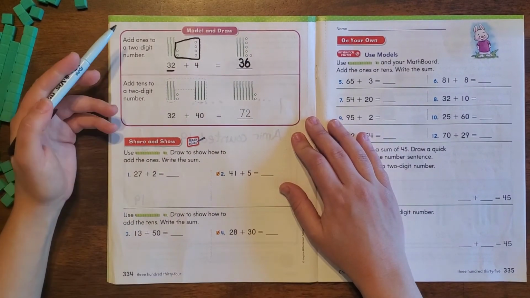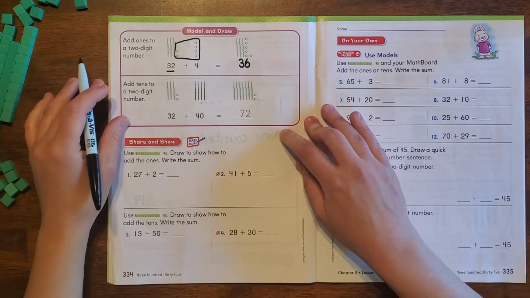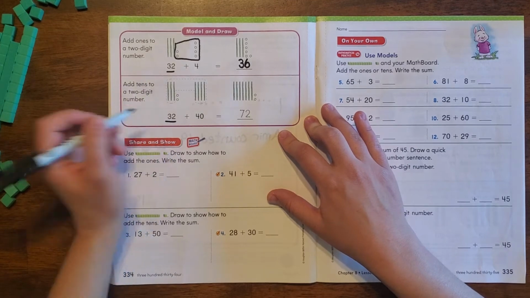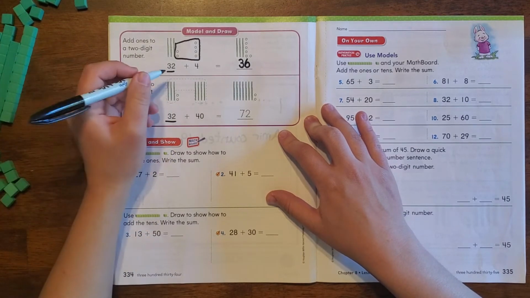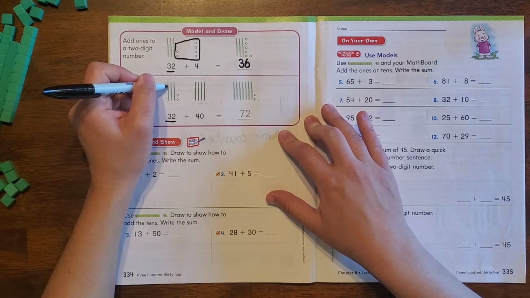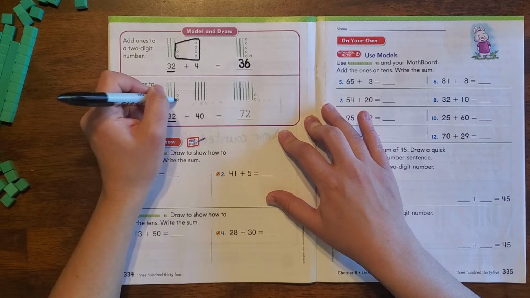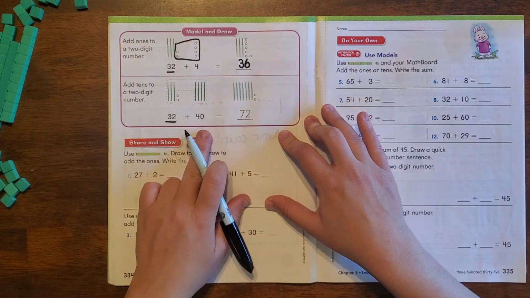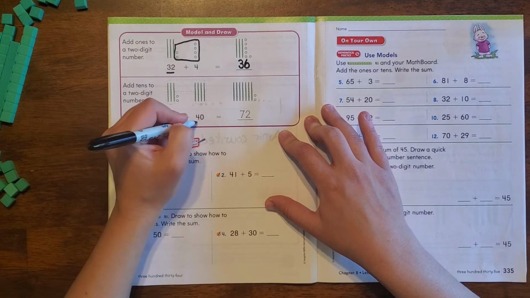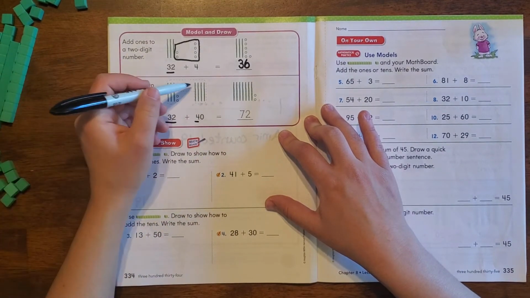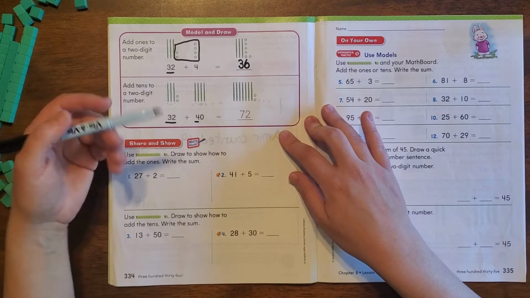So now we're going to add 10s to a 2-digit number. So here's our first number, 32. So let's count that in our model. Go ahead and count with me. 10, 20, 30, 31, 32. And then we're going to add 40. So there are 4 10s in the number 40. So here are 4 10 rods.